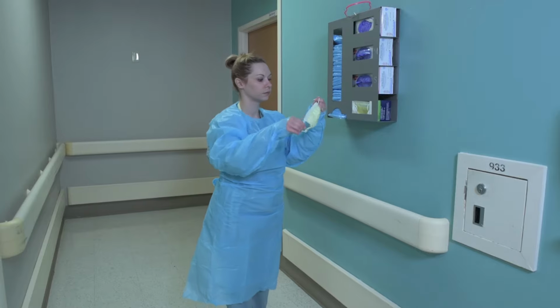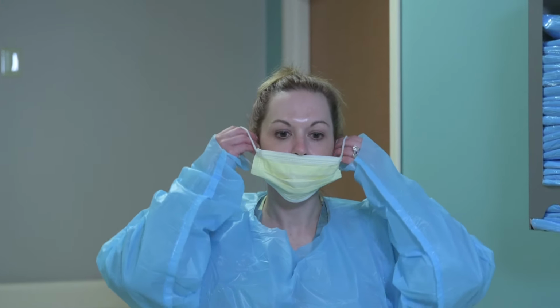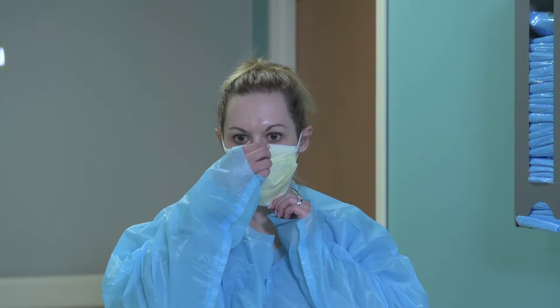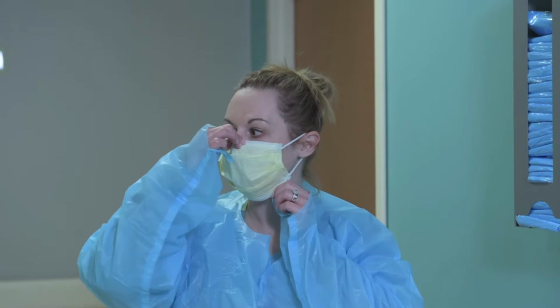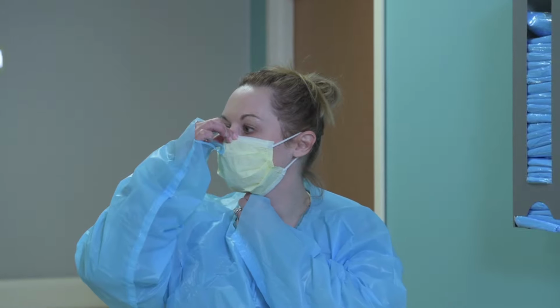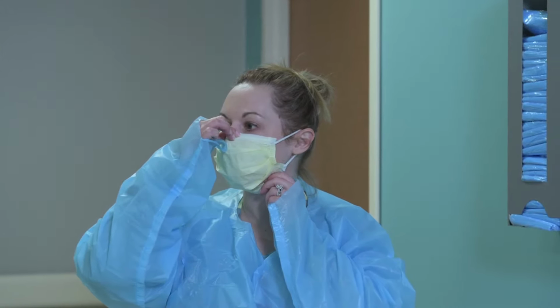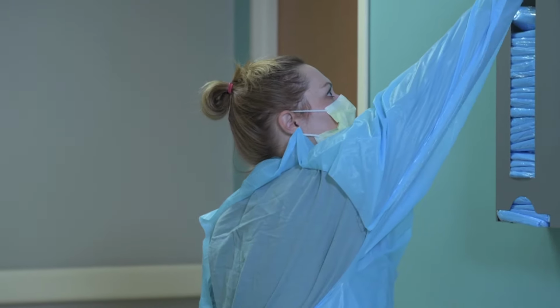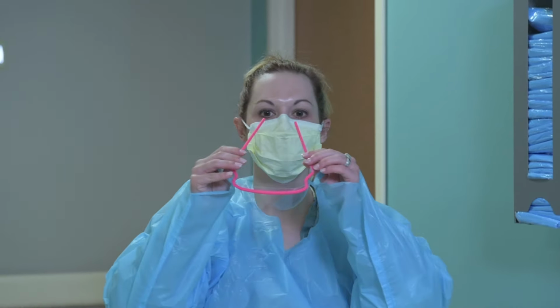Masks are worn to prevent blood and body fluid exposures to your mucous membranes in the event of a splash. Masks are also to be worn by employees in patient rooms where droplet precautions are being observed. This is to prevent contact with droplets that are projected into the air following a cough or a sneeze.